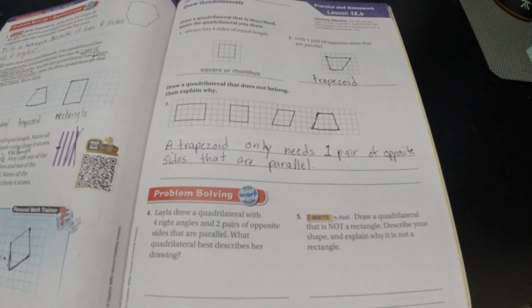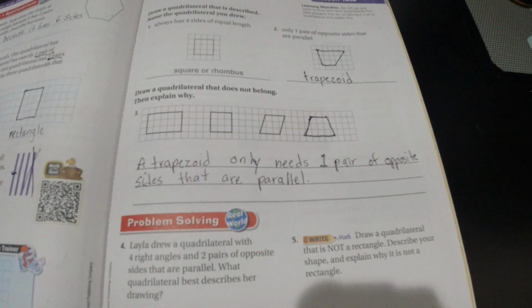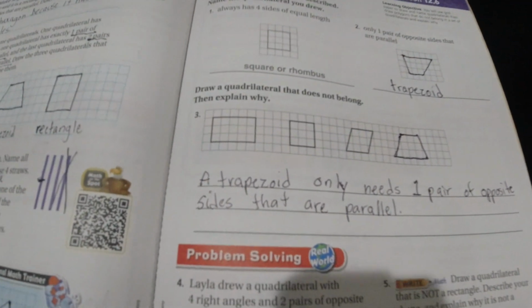A trapezoid only needs one pair of opposite sides that are parallel, where the rest of them have two pairs.